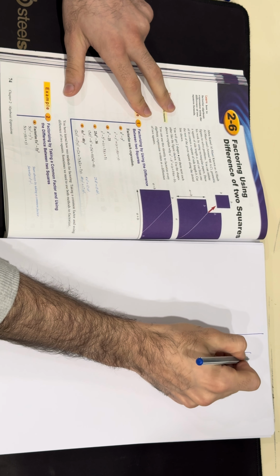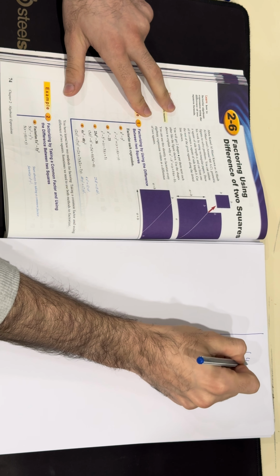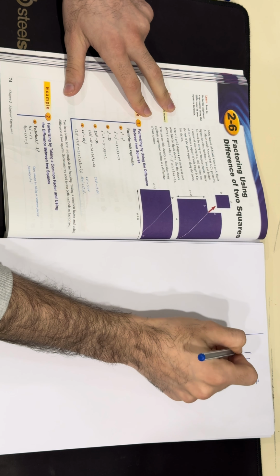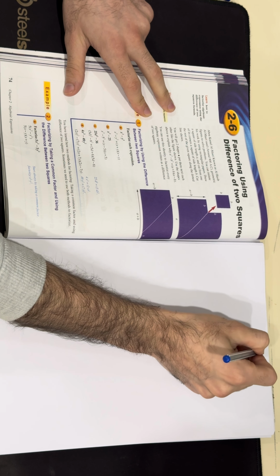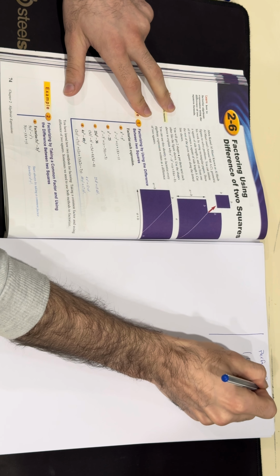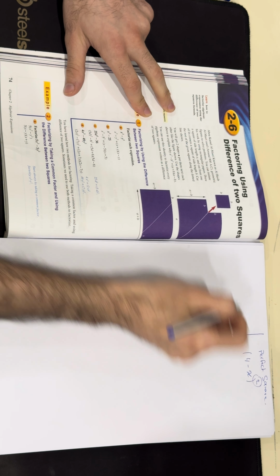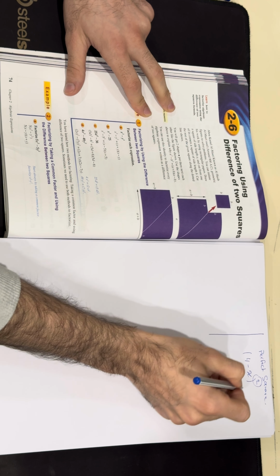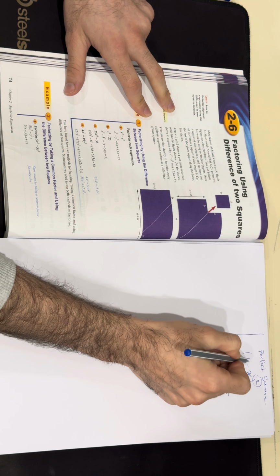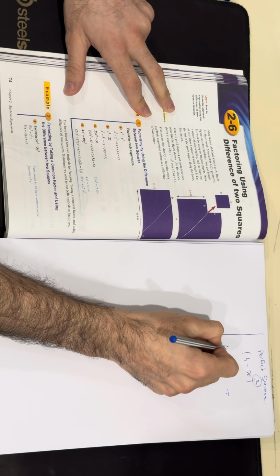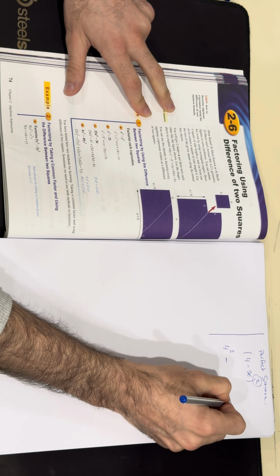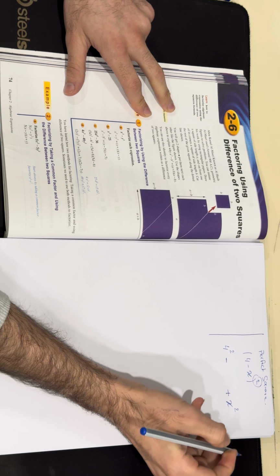We said, if I have, let's say, 4 minus x all power 2, how do we open it? This is called a perfect square, because we have power 2. Because we have minus, I'm going to write minus plus. What is the first number? It's 4, so I'm going to write 4 power 2. What is the second one? It's x, so I'm going to write x power 2.